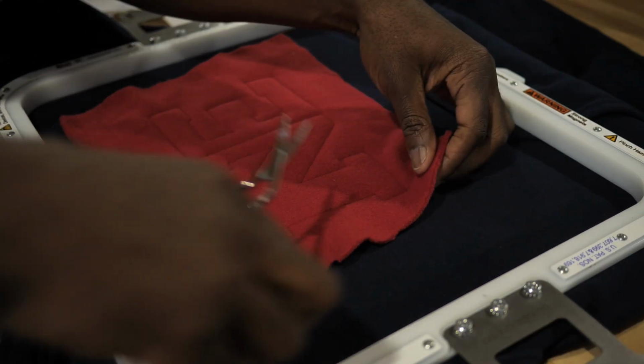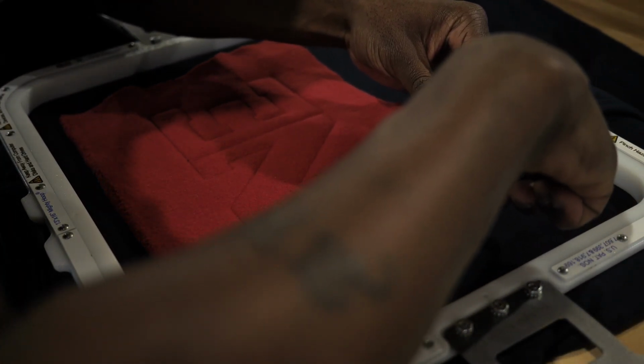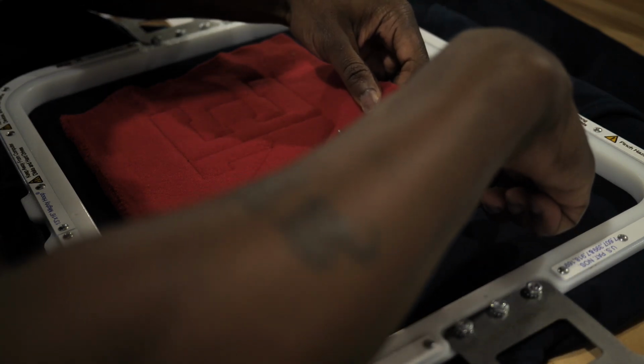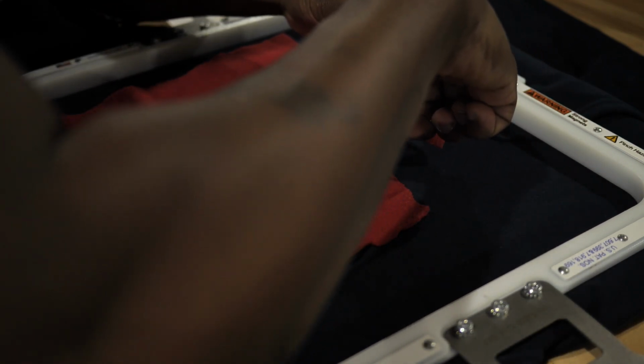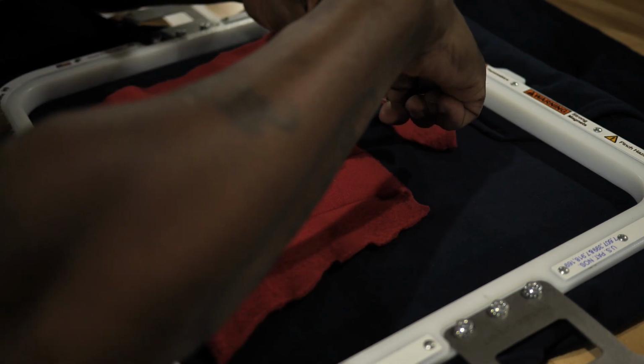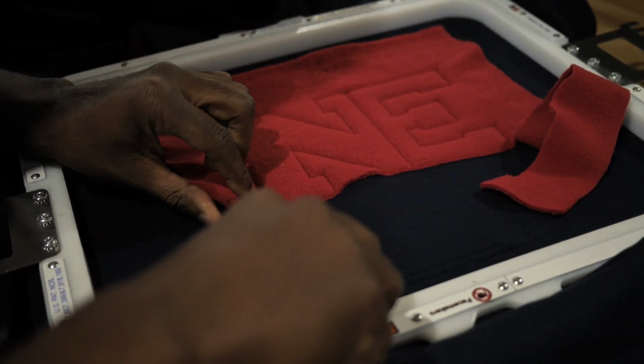Now I'm not gonna lie, this part right here is a tedious part, but it doesn't take too long because it all really depends on what you're cutting and how complex the design is, but this design is not that complex at all. So this is gonna be a very, very simple cutout. And I'm used to cutting out applique, so it's kind of easy to me now.